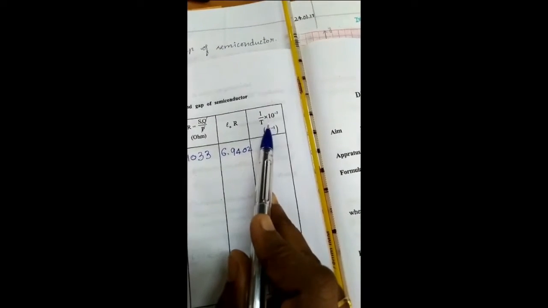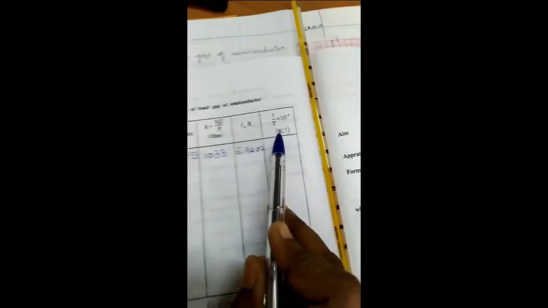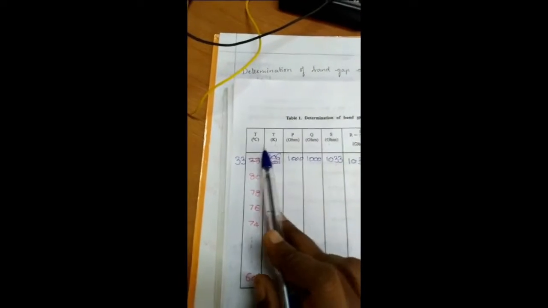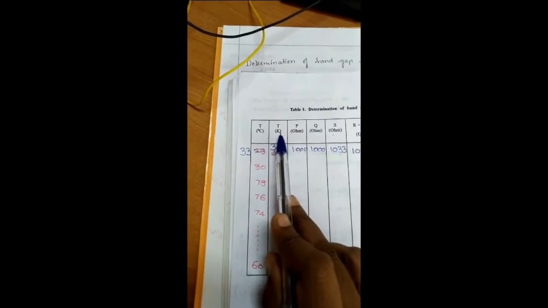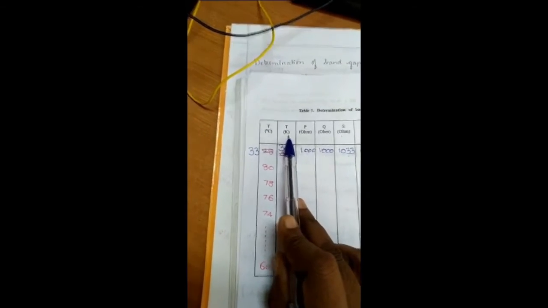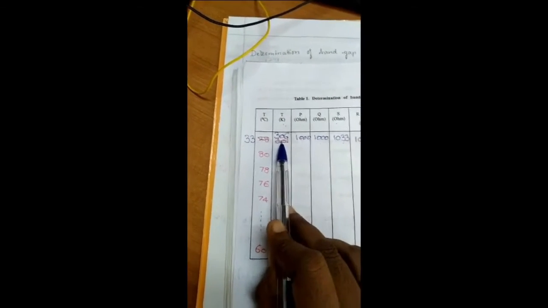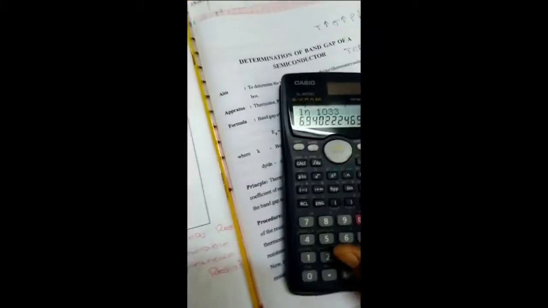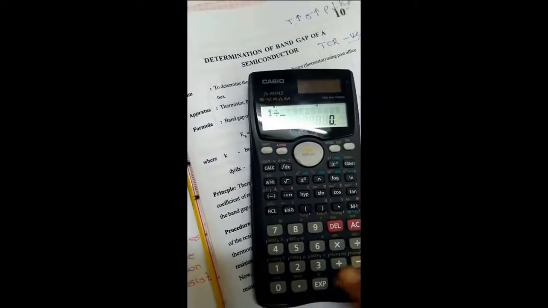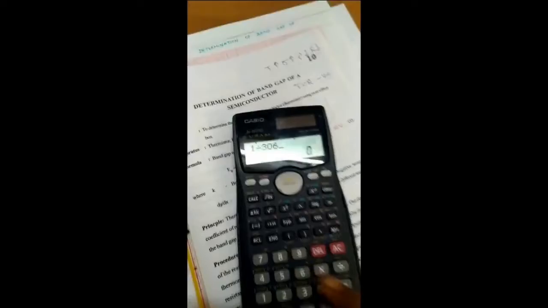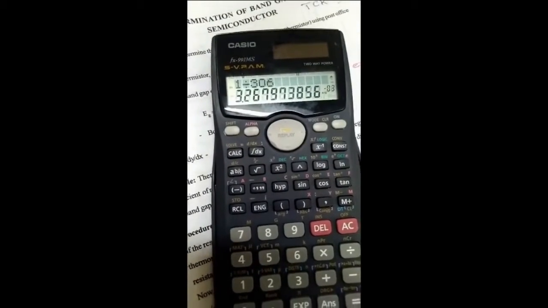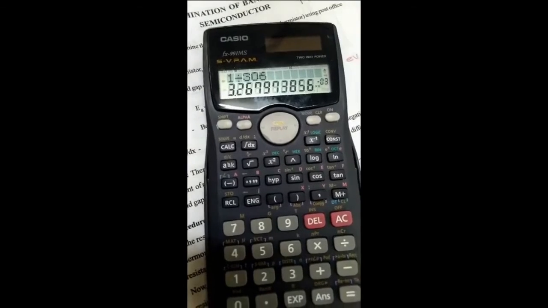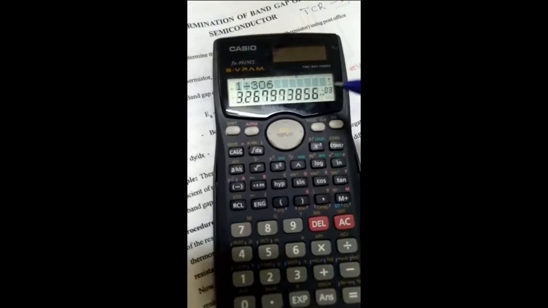The next column is we need to find the reciprocal of temperature, that is in Kelvin, right? We have temperature in Celsius as well as in Kelvin, but we need to take the reciprocal of the temperature value that is given in Kelvin, right? So we need to take 1 by the value of temperature in Kelvin, that is 1 by 306. So again that is equal to 3.267973 something into 10 power minus 3.